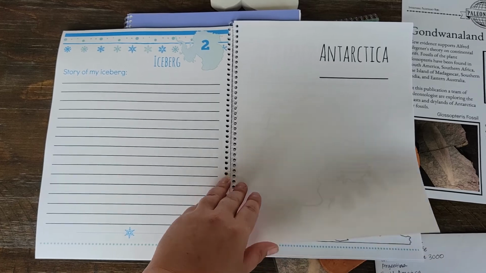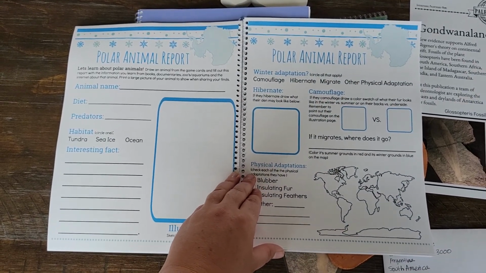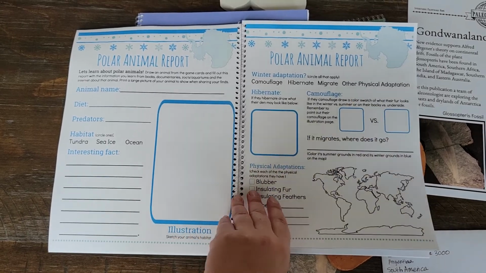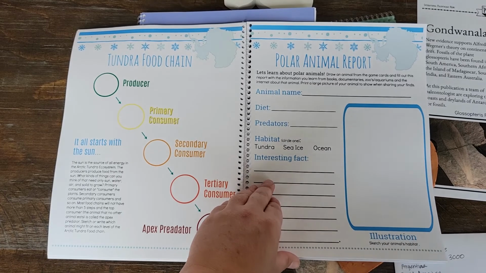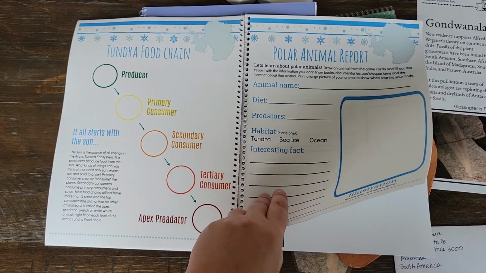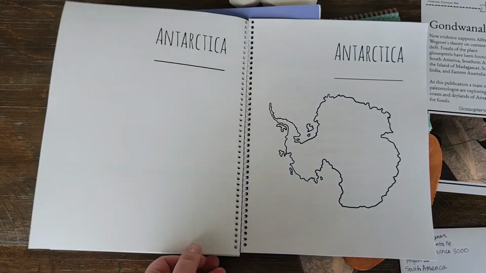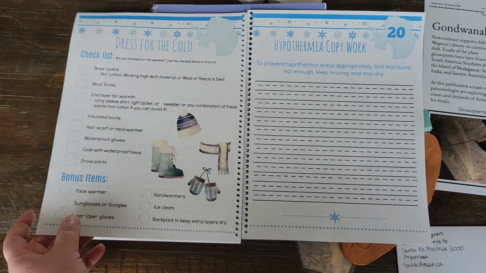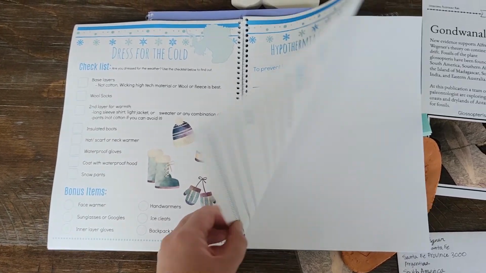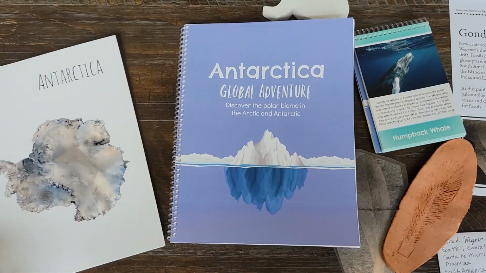This unit was designed for early to mid-elementary. So it's around that, I would say, 2nd to 4th grade level, but you can move it up or down with each of the lessons as well. There are instructions on how to do that to make it more age appropriate or ability appropriate for your child. And then there is, of course, map work as well to help them learn the shape of the continent. So that is our Antarctica Global Adventure.